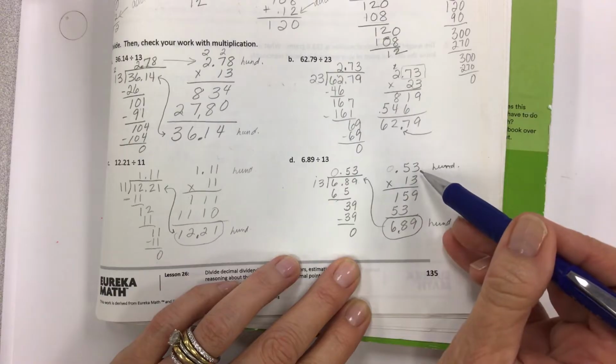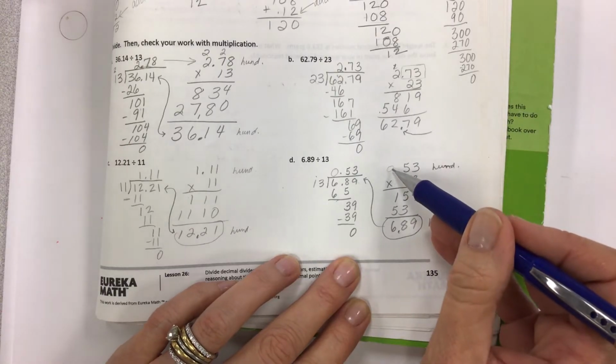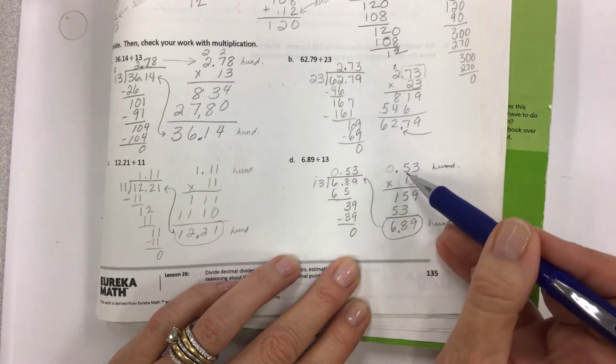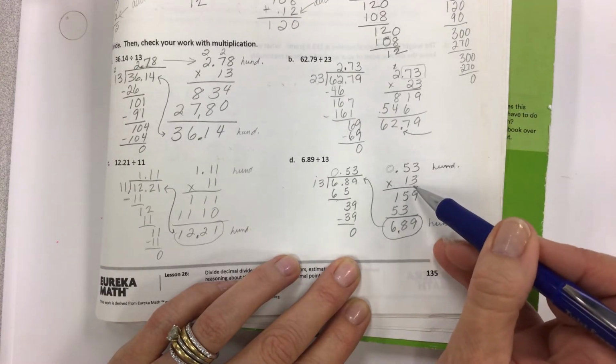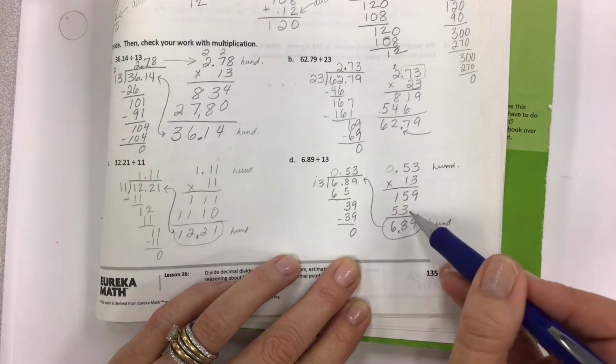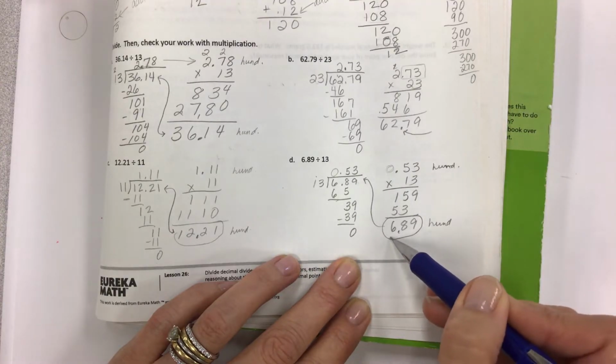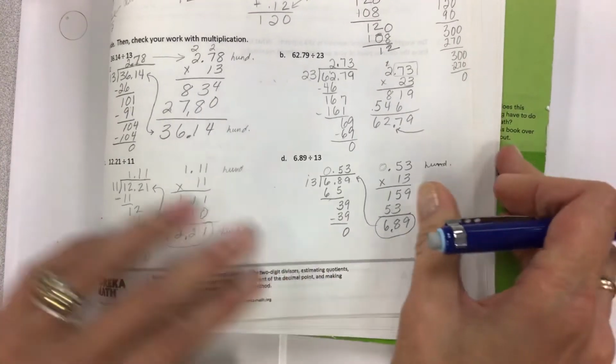Do your check, okay? This one can go on top because it would have 3 digits, or you can switch it around and just make sure you have the 0.53. You may have different partial products if you switch the order, and you end up with 6.89, which is what you started with. Okay, so let's go to the back, do a couple problems together.